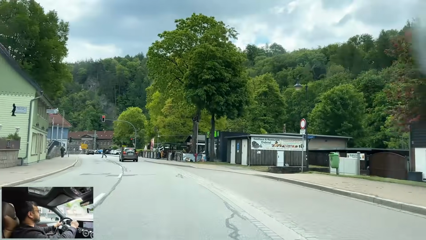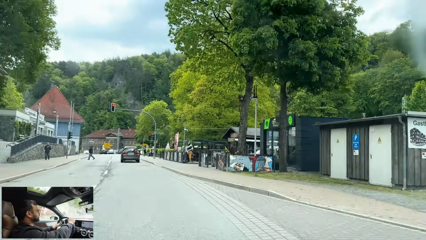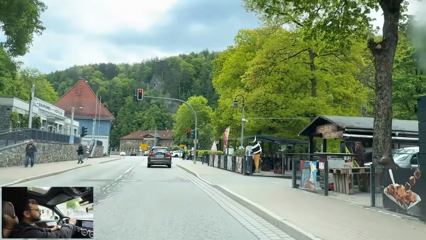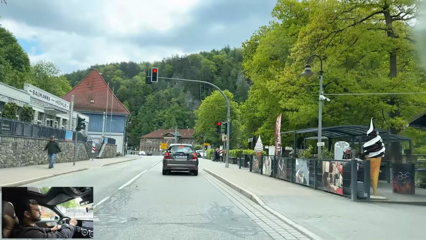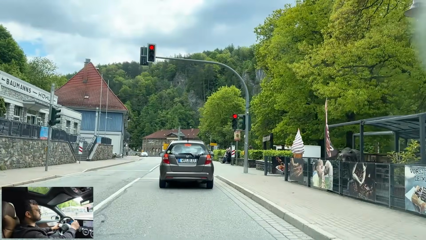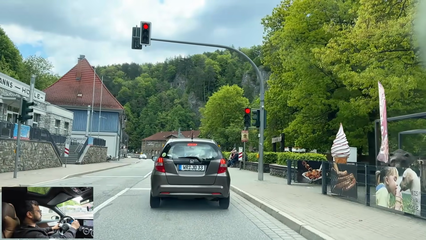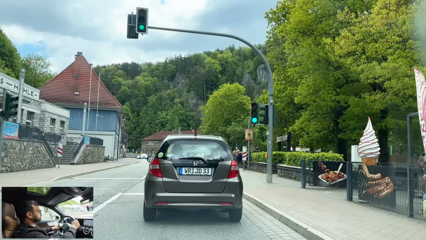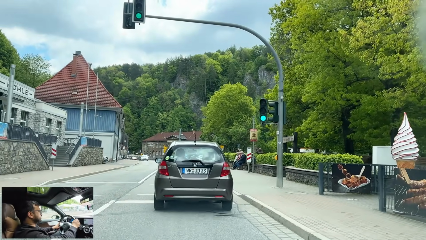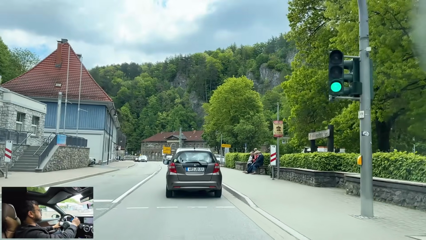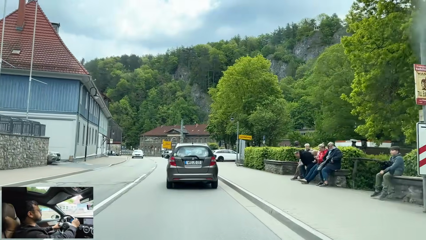Now we see parked vehicles on the side. So we must watch for pedestrians who are entering or exiting the vehicles. We have to maintain a safe side distance. This is called side clearance, which is very important when we are driving on narrow roads. So now as the traffic light turns green, we continue driving straight ahead.